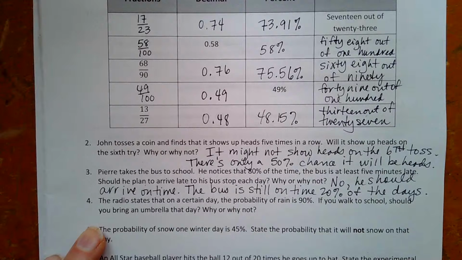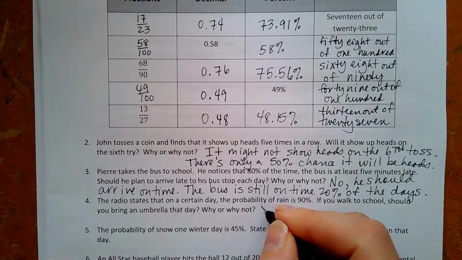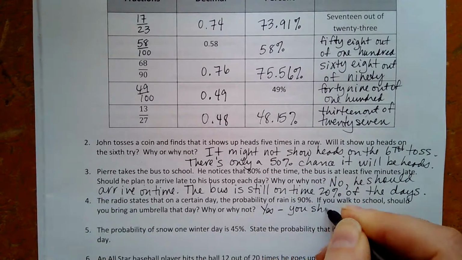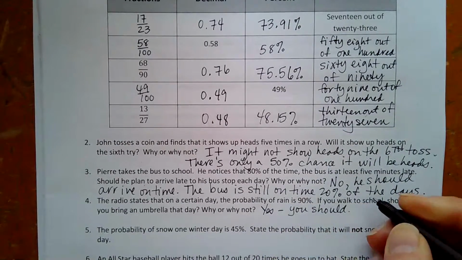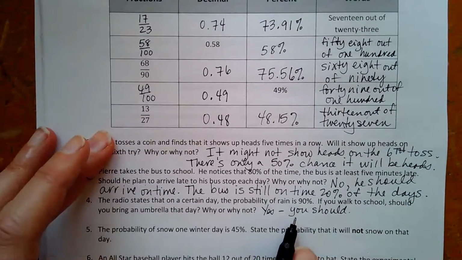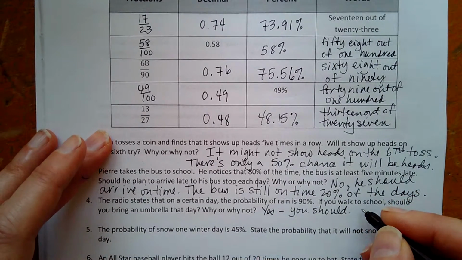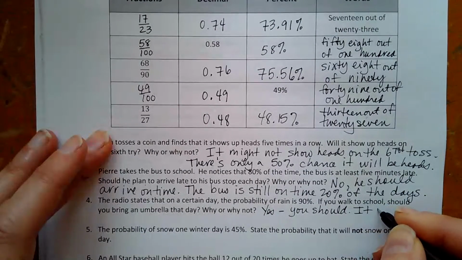The radio states that on a certain day, the probability of rain is 90%. If you walk to school, should you bring an umbrella that day? Why or why not? Well, yes, I think you should. Yes, you should. You have to use probability as a guide for life and for living. It will probably rain.